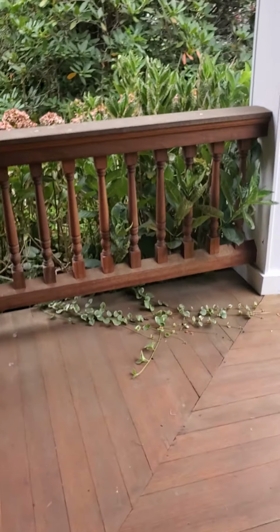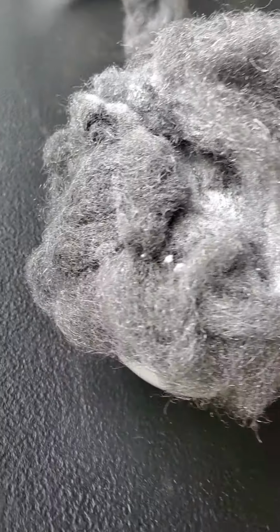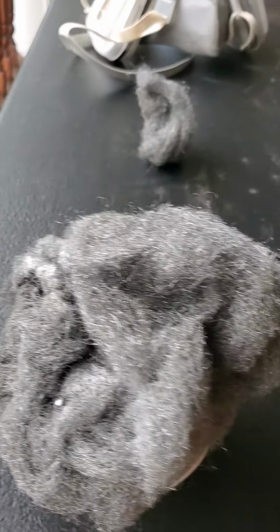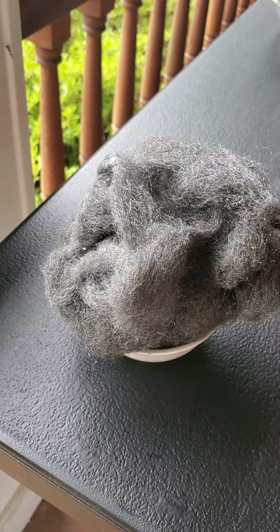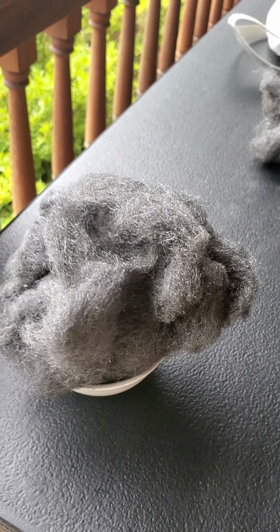So what I've done here is this. I have taken a ball of steel wool and I've incorporated into it a large quantity of potassium chlorate powder. And so when I heat this up, we are going to be exposing this steel wool to both heat and large amounts of oxygen. Let's see what that does.